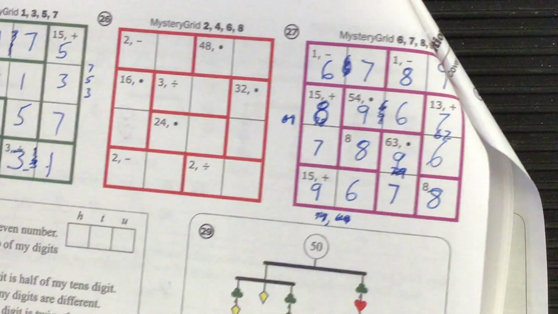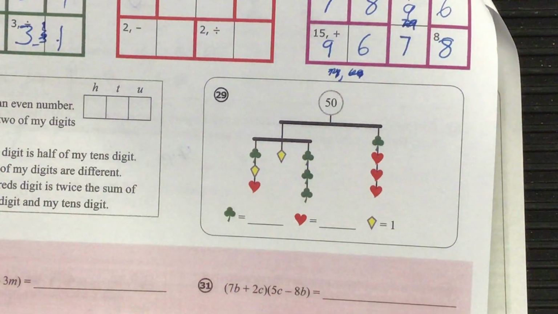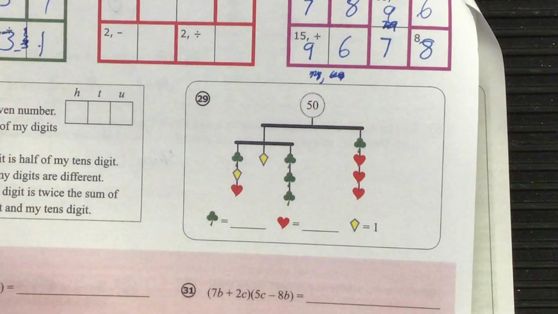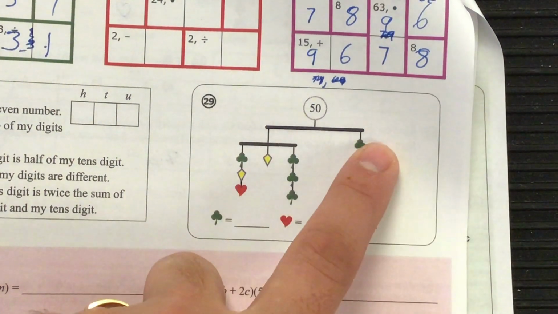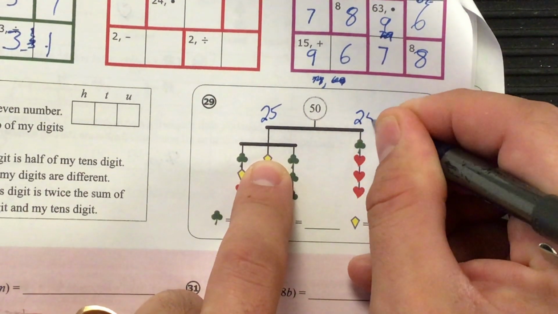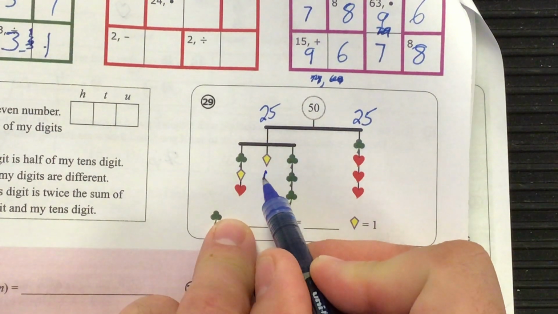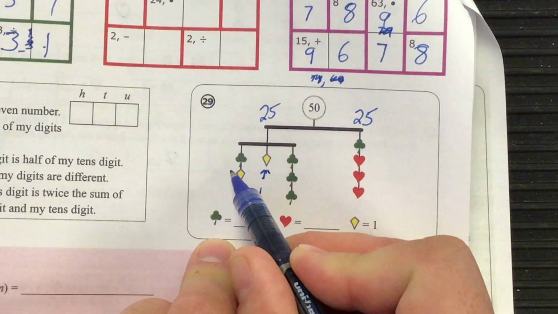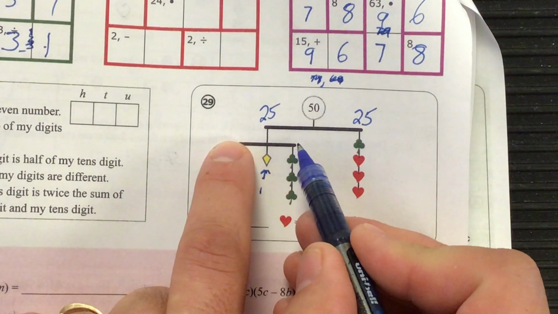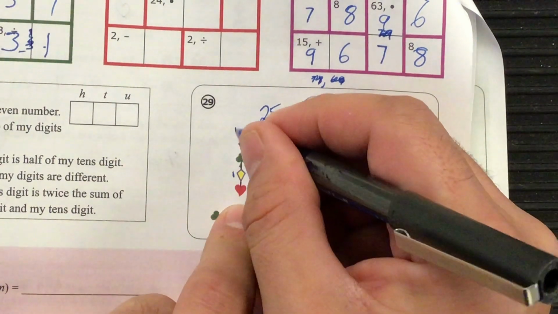All right. 29. You have 50. That means each side, remember, is 25. This one's got this little guy hanging out in the middle. We know it's 1. So if I take 1 off of 25, what has to be on each side? 24 total. 12.